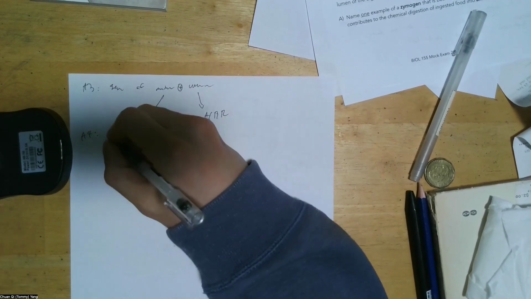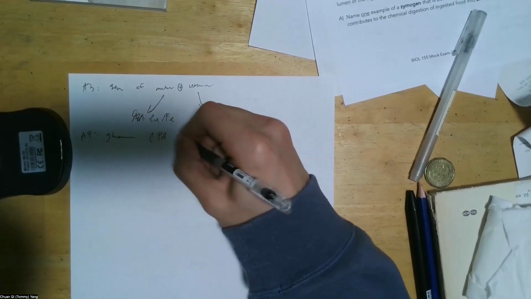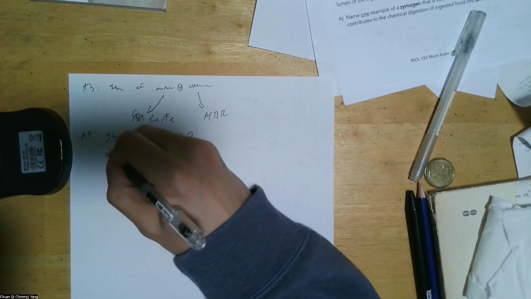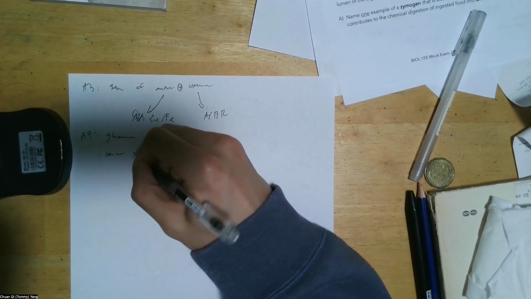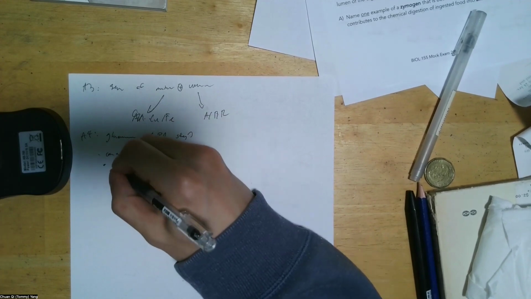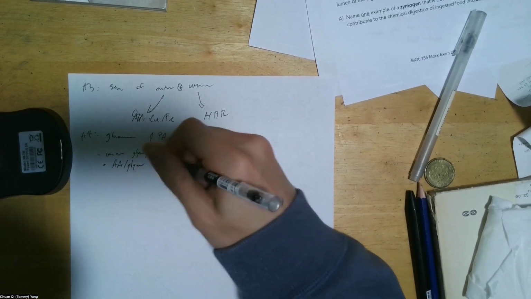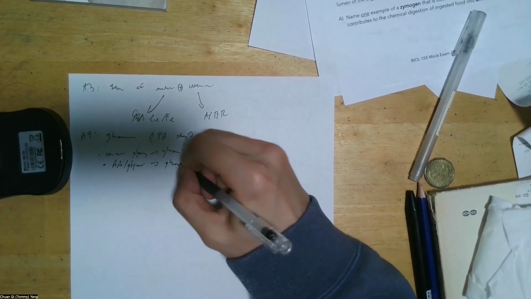Function four is gluconeogenesis during the post-absorptive stage. It converts glycogen into glucose, and synthesizes new glucose from amino acids and glycerol, converting amino acids and glycerol into glucose as well.